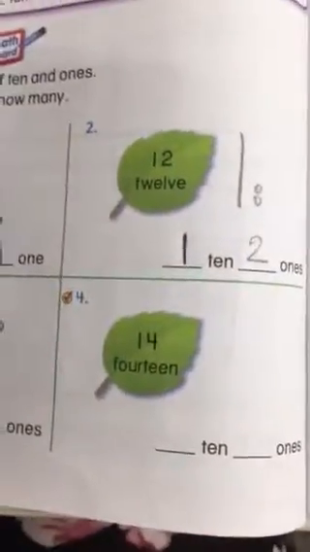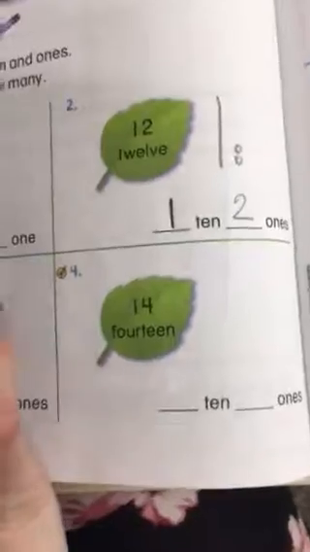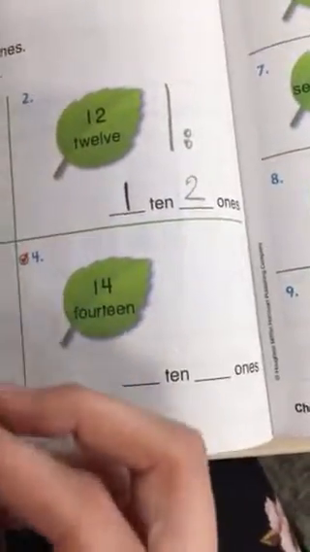Okay. Now I'm going to come right over here to the last one on this page, number 4. It says 14. So I've been making it easy on myself and just always keeping a 10 stick handy because it's easier to count from 10 and go on for me. So I say 10, 11, 12, 13, 14.